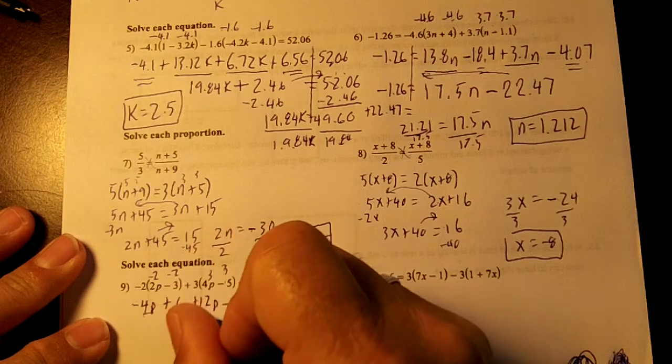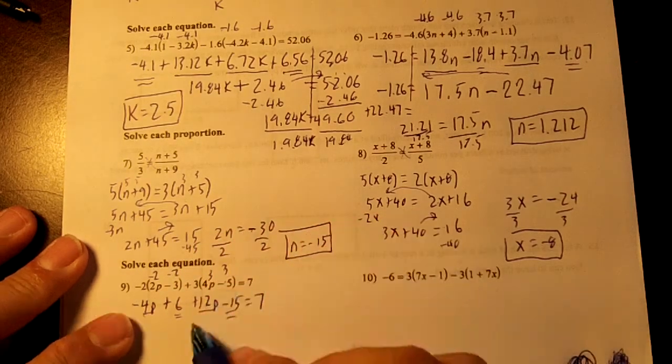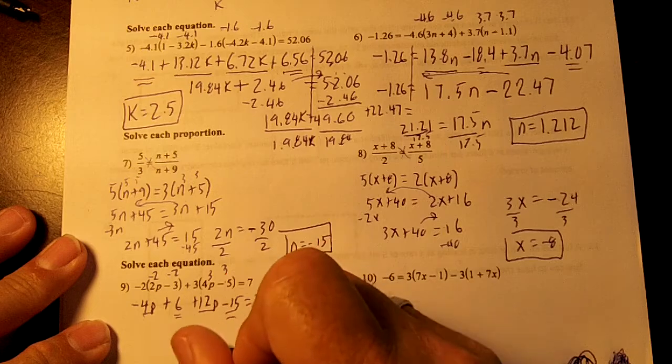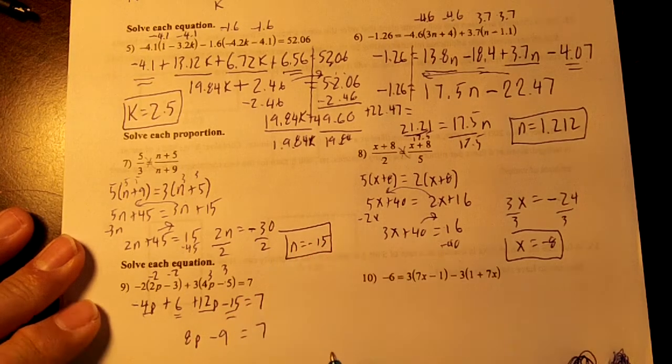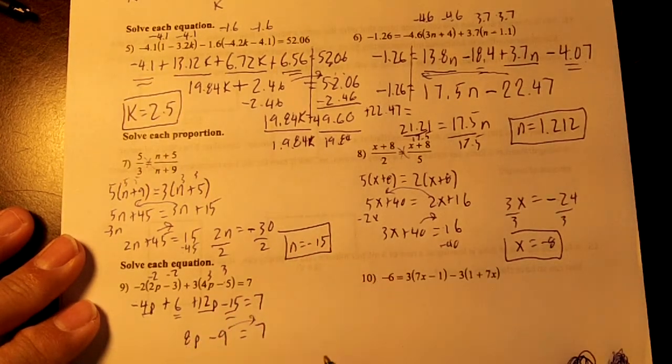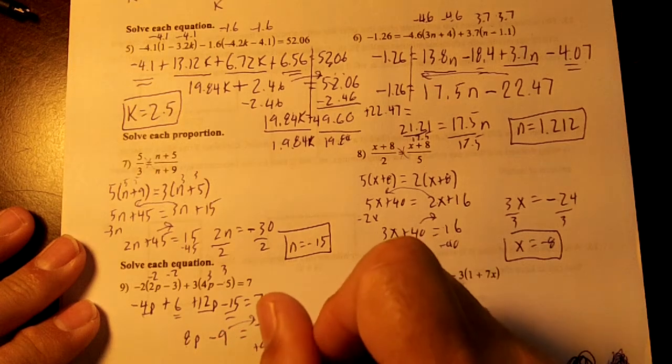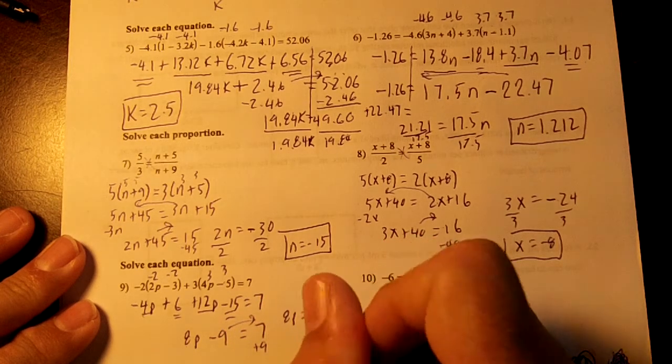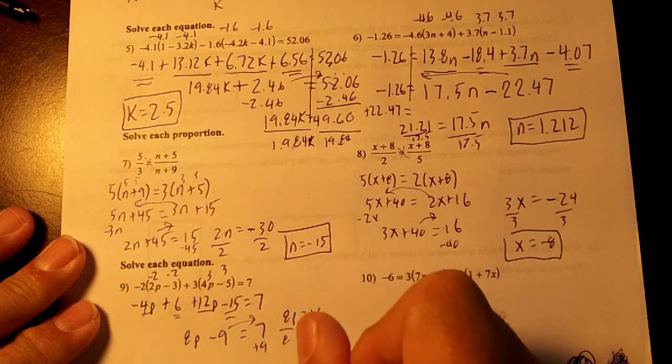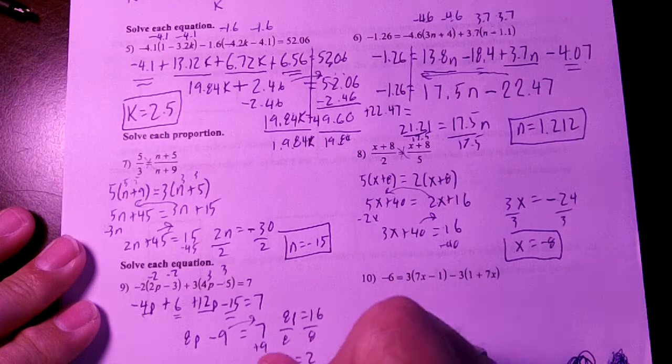Then we're going to group our letters, group our numbers. So we're going to get 8p minus 9 equals 7. Then we're going to move over the 9 and divide by 8, right? So we're going to add the 9. We'll get 8p equals 16. Then we'll divide by 8, and we'll end up with p equals 2.